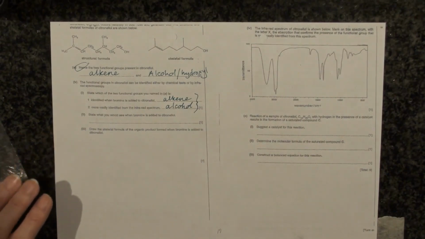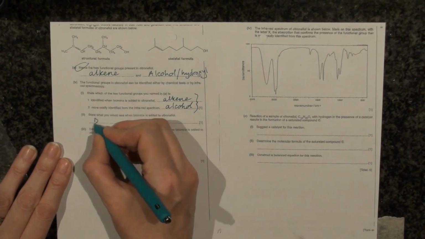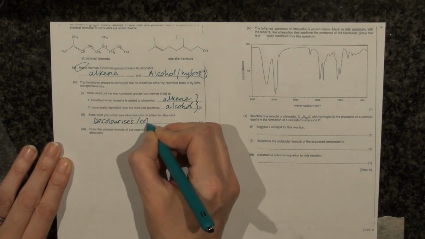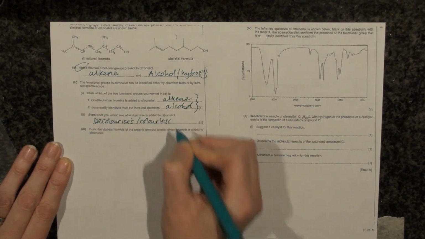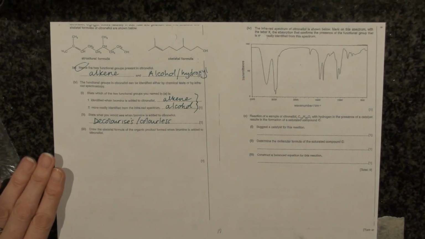What would you see when bromine was added to citronellol? It decolorizes or goes colourless. Remember, discolours would not be acceptable, does not have the same meaning.